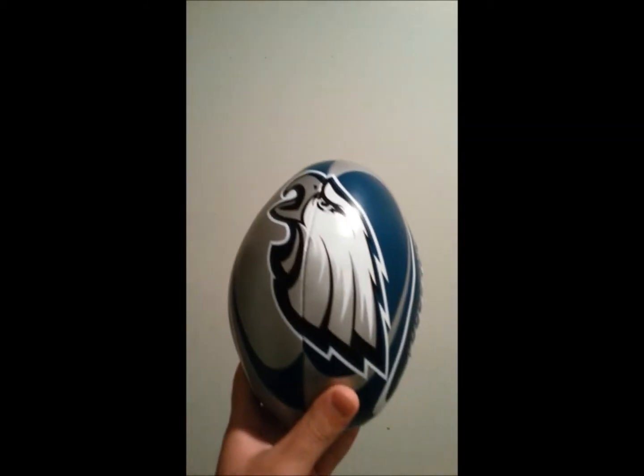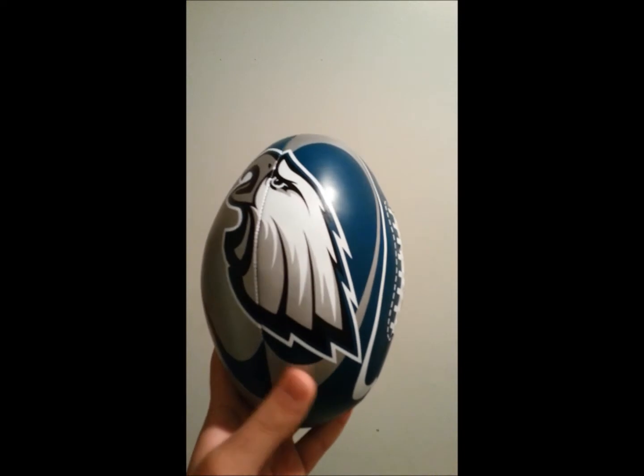Another example of Newton's third law is when I throw this ball against the wall. The ball hits the wall and the wall hits the ball back with the same exact force, causing the ball to bounce off.